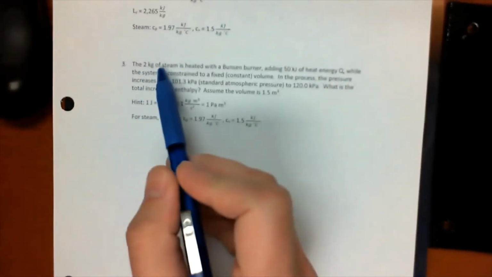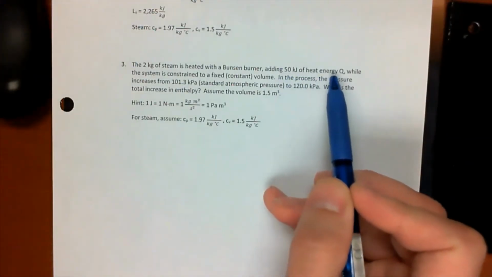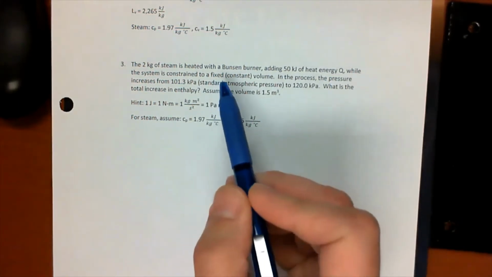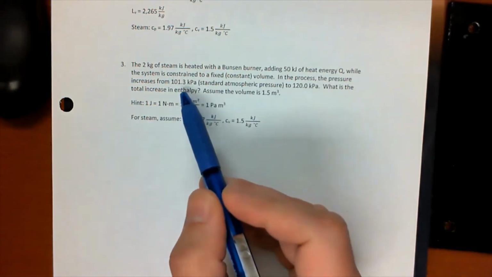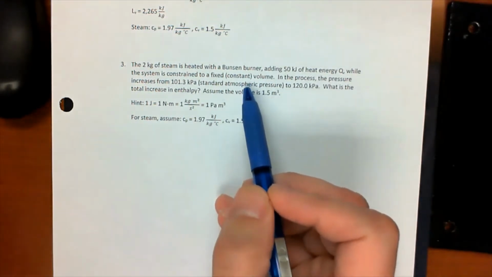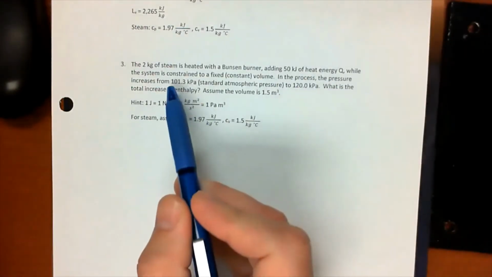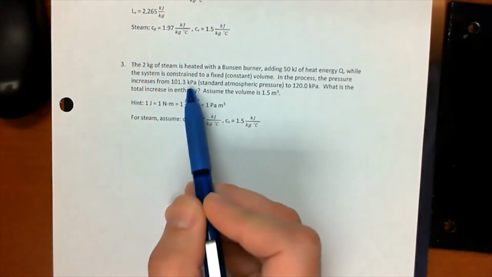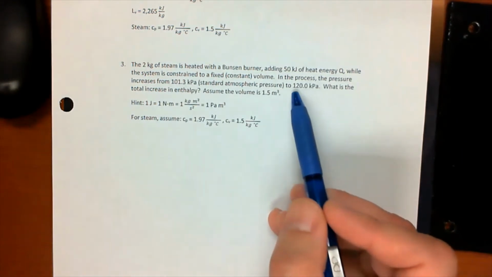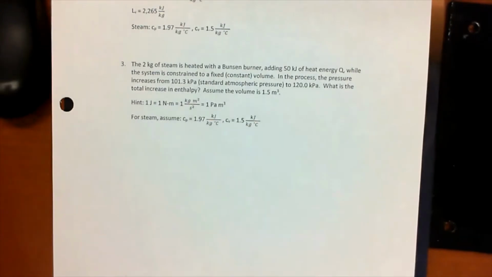So what do we got? We got 2 kilograms of steam where we've added 50 kilojoules of heat energy Q, but it's constrained to a fixed volume. And since it's constrained to a fixed volume and we're adding thermal energy, we know the pressure is going to go up. So the pressure increases from 101.3 kilopascal, that's 101,300 Pascal, which is the standard unit, to 120,000 Pascal. What is the total increase in enthalpy?